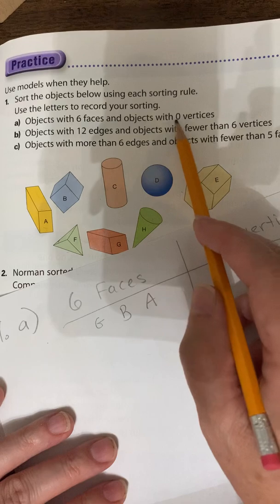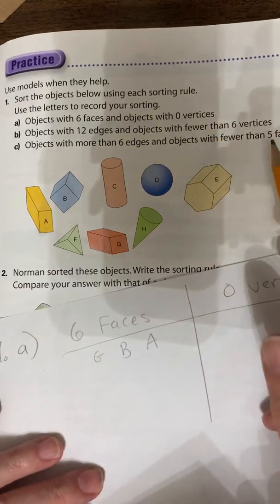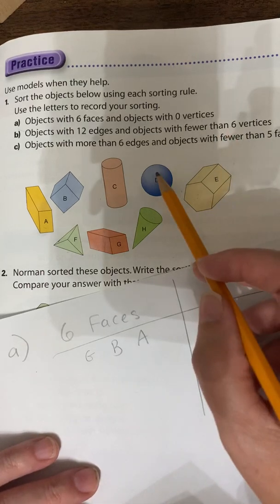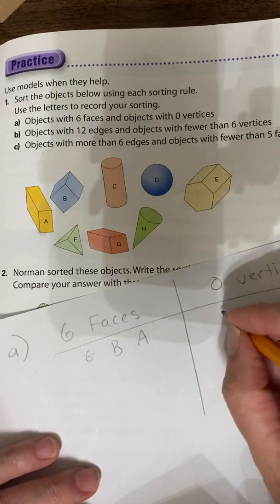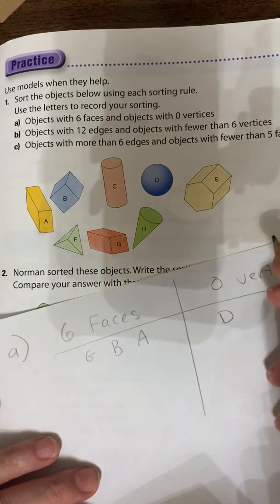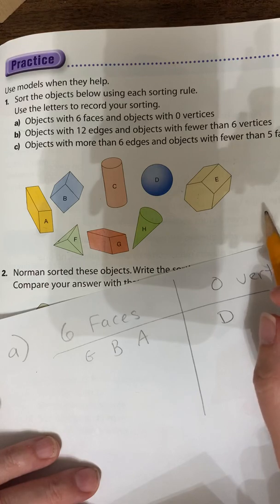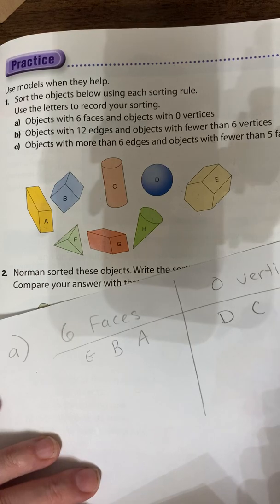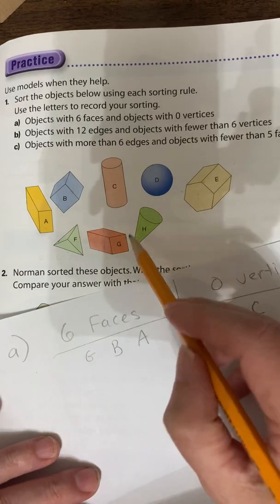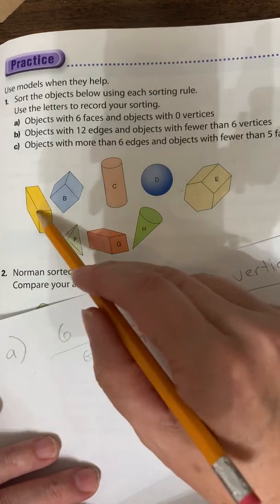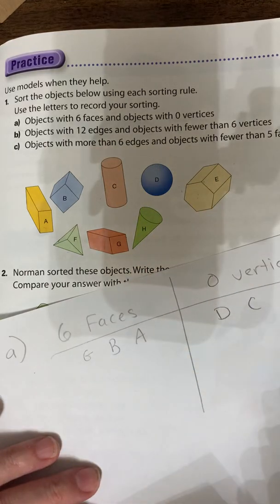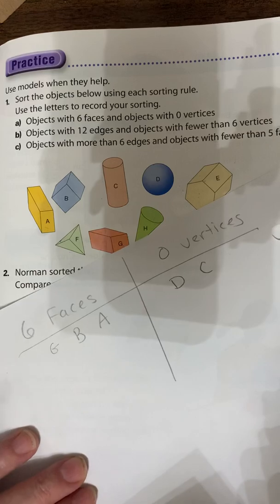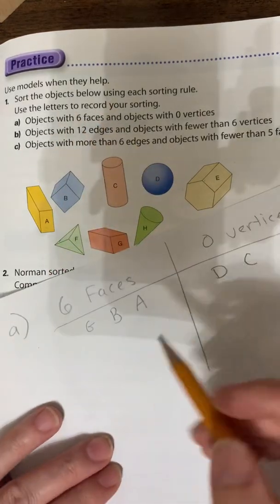Now, who's got 0 vertices? Who's got 0 pointy corners? D doesn't have any. Who else doesn't have any pointy corners? C doesn't have any pointy corners. Everybody else has at least one pointy corner. Okay, so those are the only ones for 1A. So I did it for you. I did question 1A for you. Easy peasy. Then you're going to do question 1B.